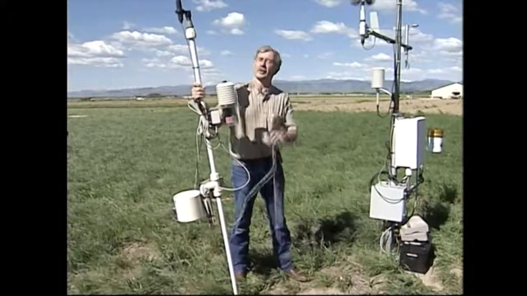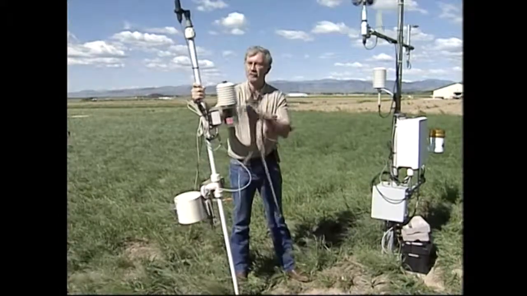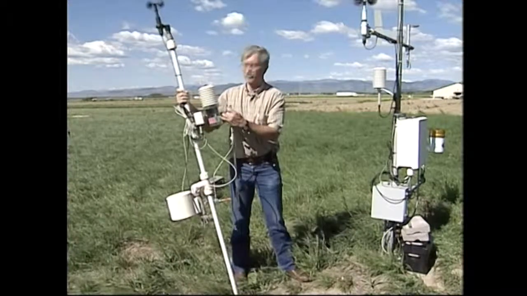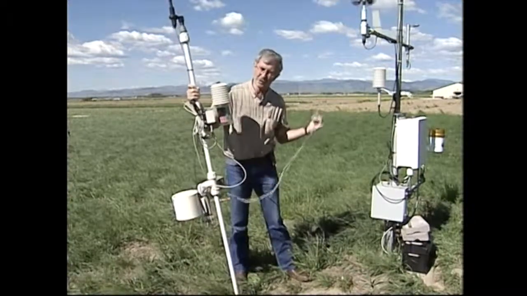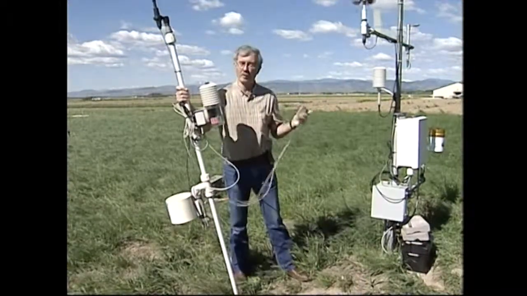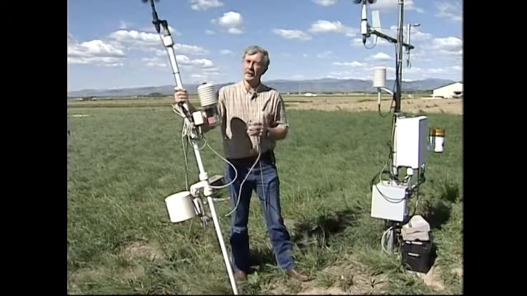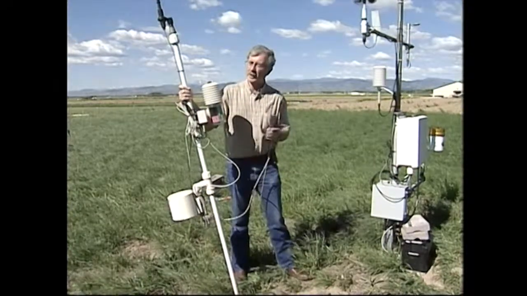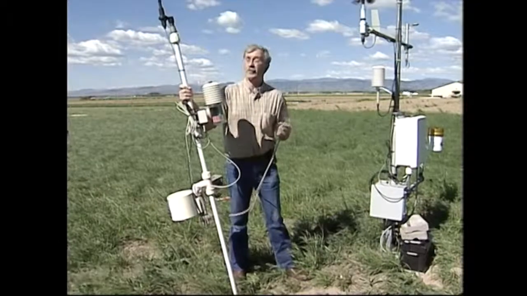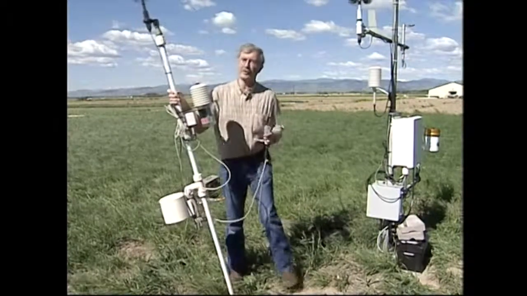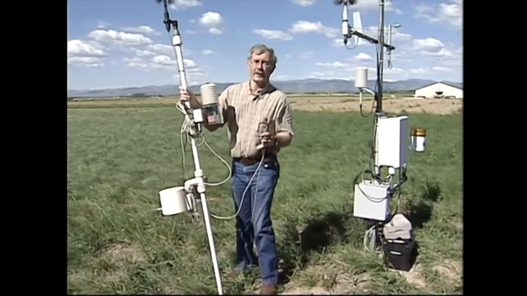That would be included in other types of variables. So there's a little different approach and objective with this kind of equipment versus this kind of equipment. But again, both will feed in valuable information from the research side as well as from the IPM side for forecasting pest activity and development in and around a plant field.